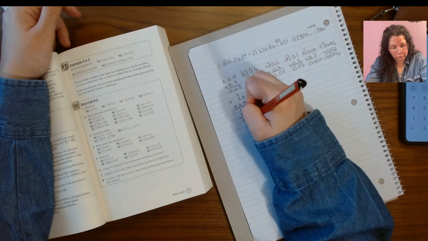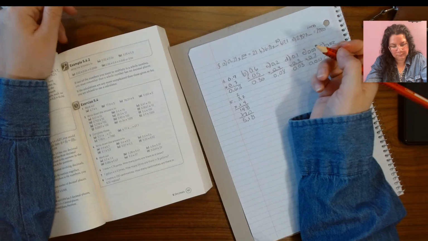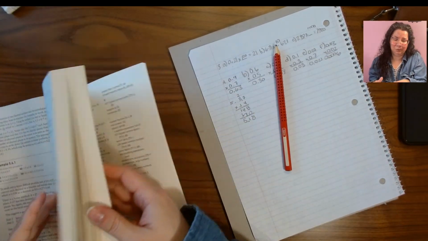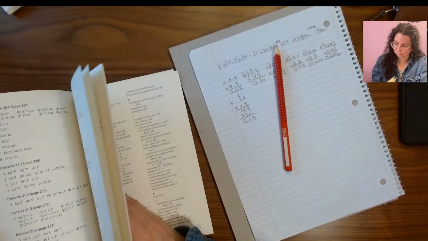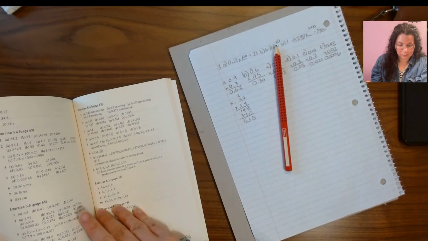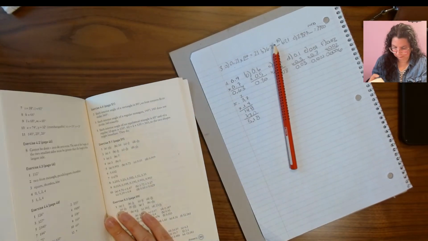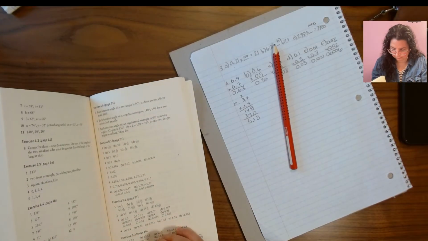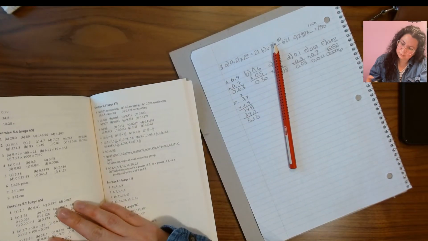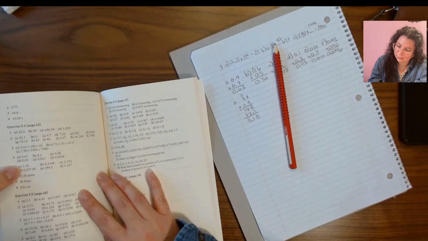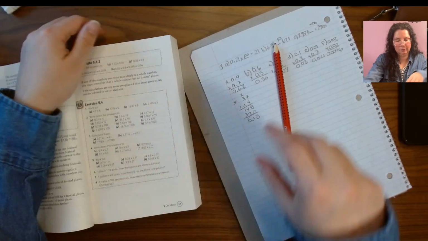And there's 2 decimal places. So 5.18. That feels weird to me. Let's double check. I'm on exercise 5.4, number 5, 5.18. Okay, I'm doing it right.